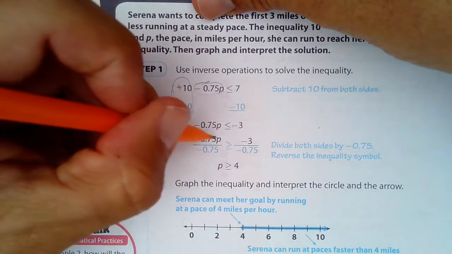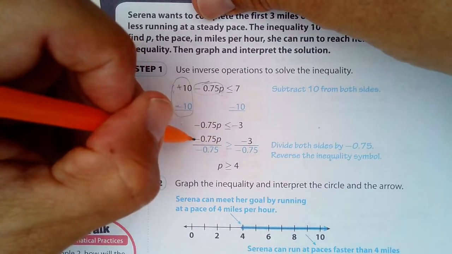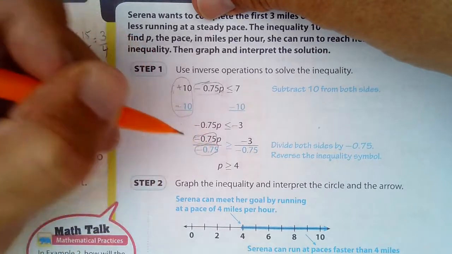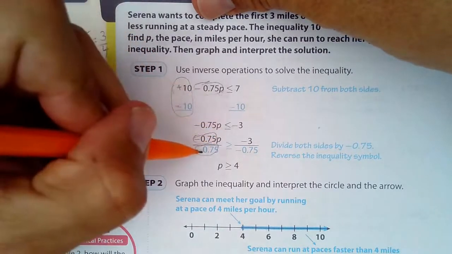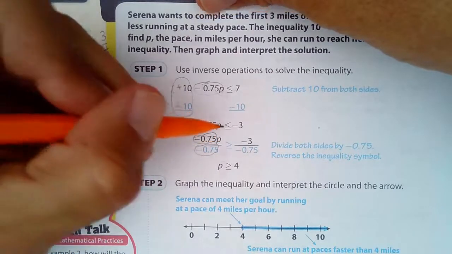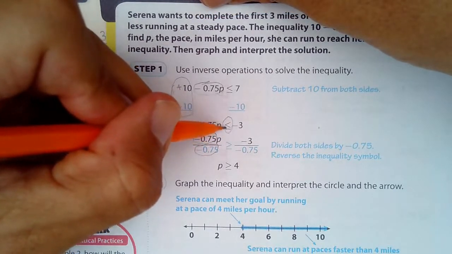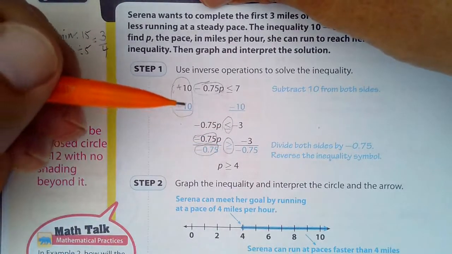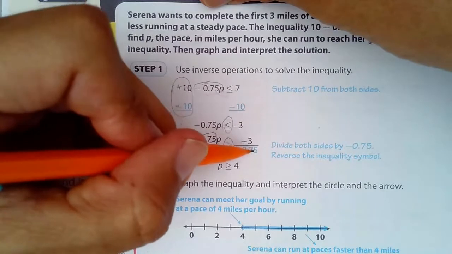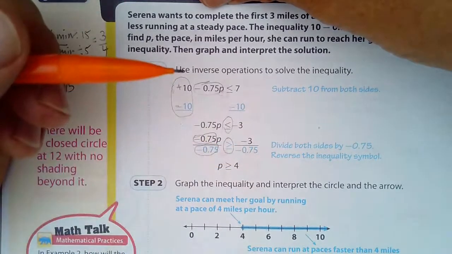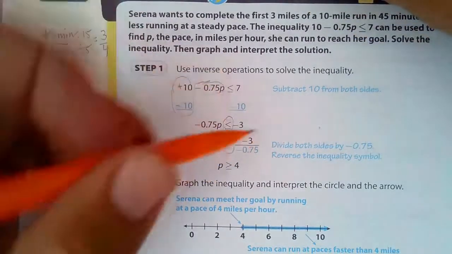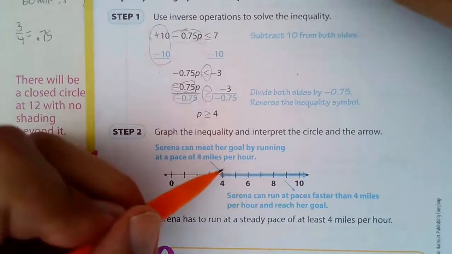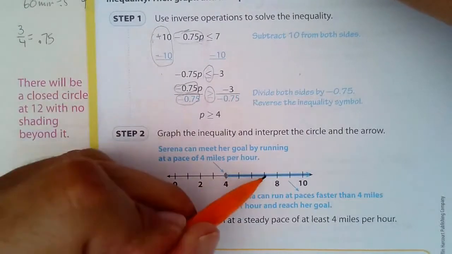Whatever you're being multiplied by, you have to divide by that exact same number. So if you're multiplying by negative 0.75, you have to divide by negative 0.75. And notice, we're dividing by a negative. So we have to switch the direction of the inequality. So it opens to the right, and then when you divide it by a negative, it has to open to the left. And negative 3 divided by negative 0.75 is 4. So we're going to graph the inequality, greater than or equal to, that means it's colored in right there. It's colored in, and greater than goes to the right.